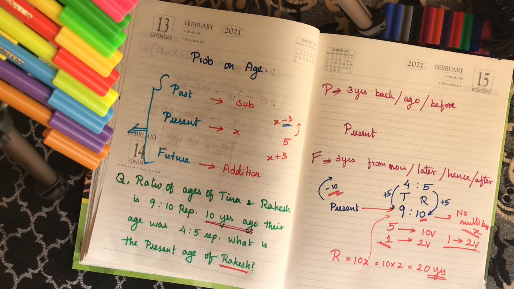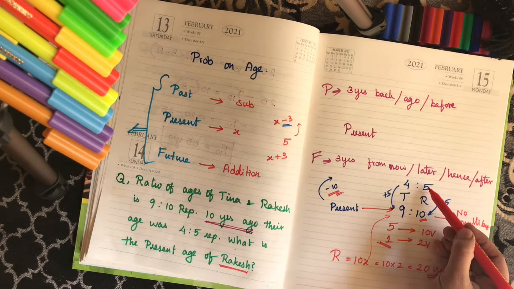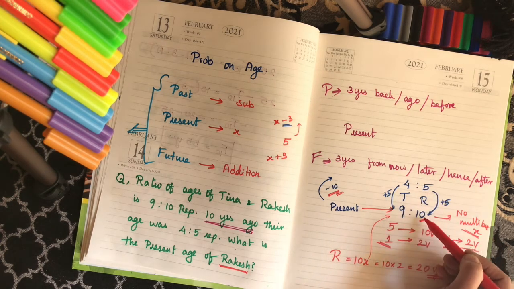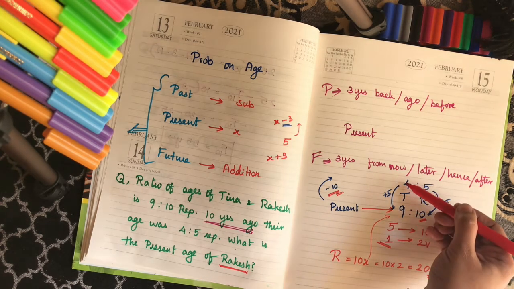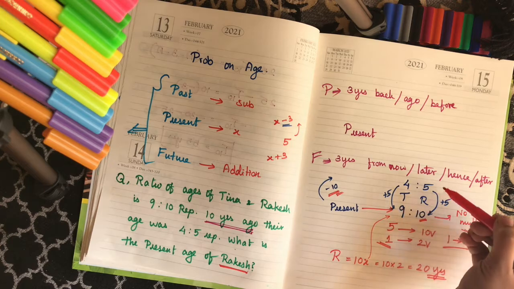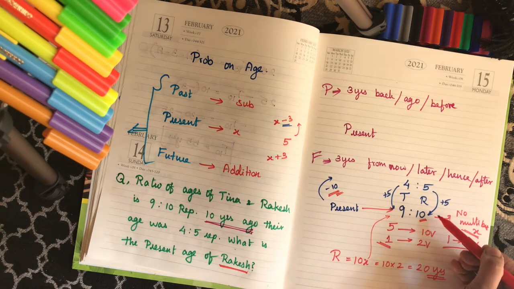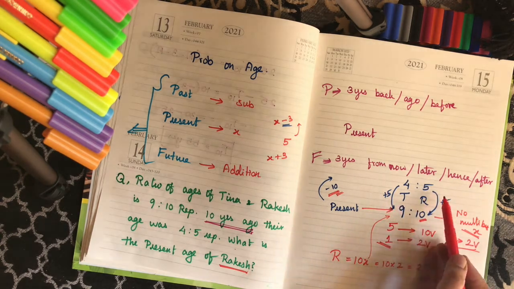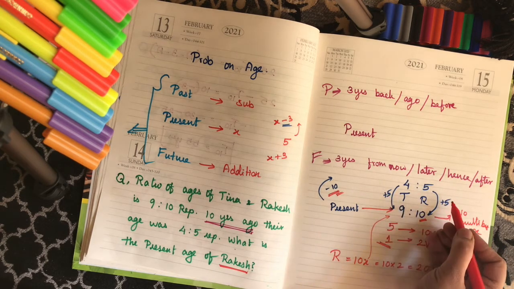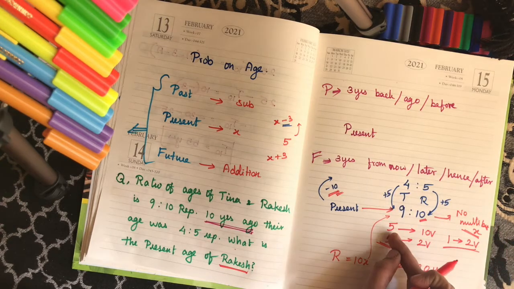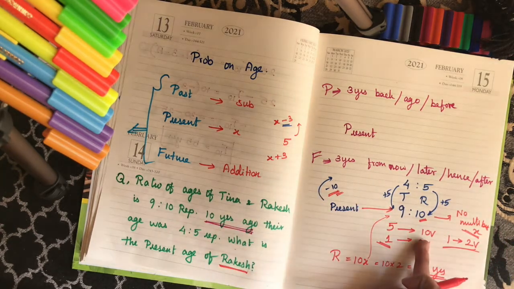Here you need to concentrate that the ratio is increased by 5. Same ratio is increased by 5. If these numbers are changing, we need to use another method, but this is the easiest method, right? The numbers are same, so we can easily write the value as 10.